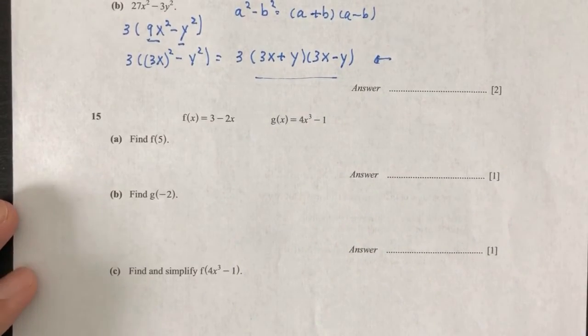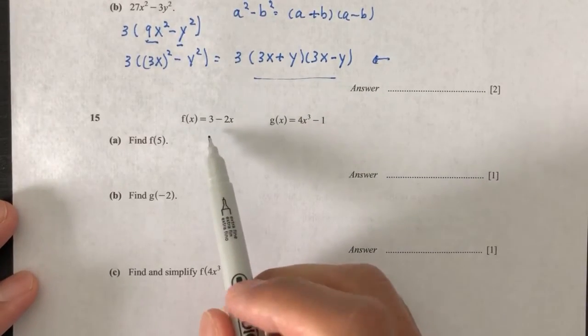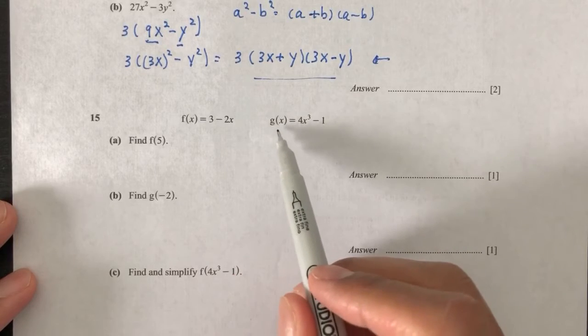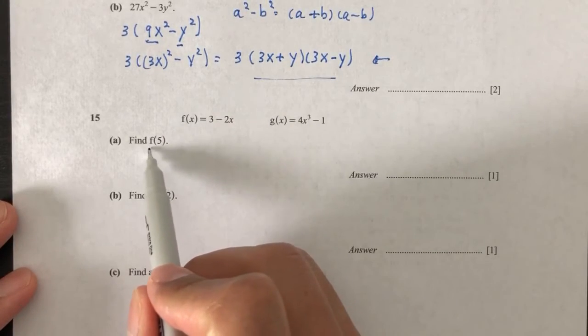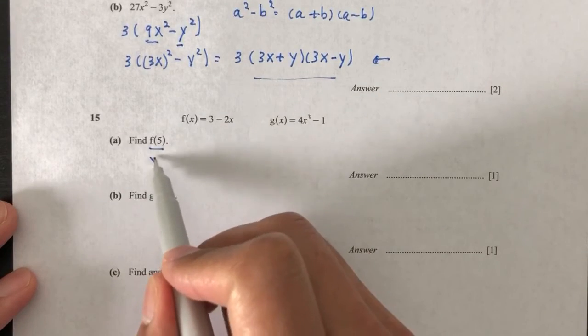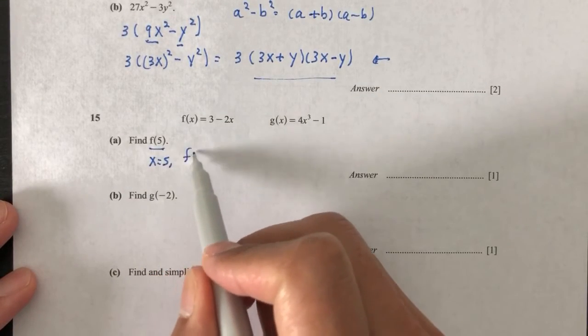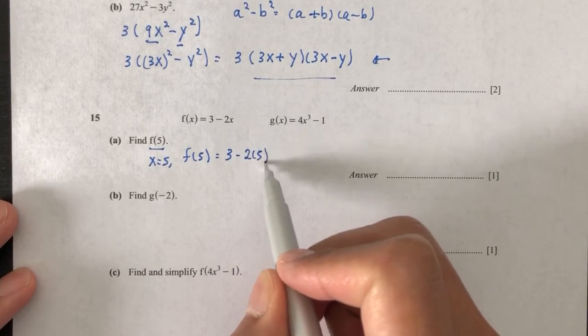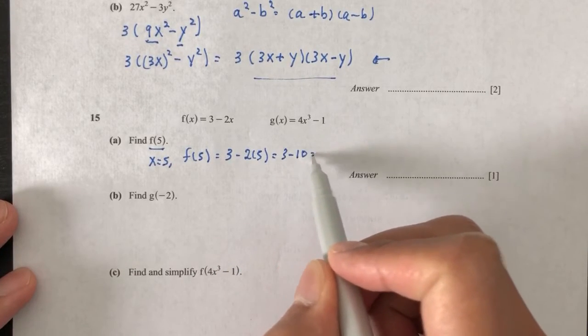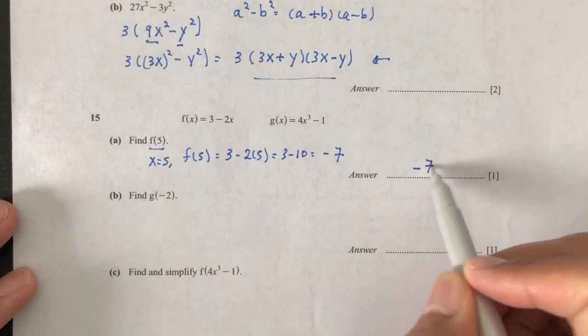Moving on to question number 15, we have f of x equal to 3x minus 2. g of x is equal to 4x cubed minus 1. Find f of 5. So we replace the value of x by 5 to find this value. So 3 times 5 minus 2 is what? 3 times 5 is 15, minus 2... hm, as spoken: 3 minus 2 times 5 is 3 minus 10, which is minus 7.